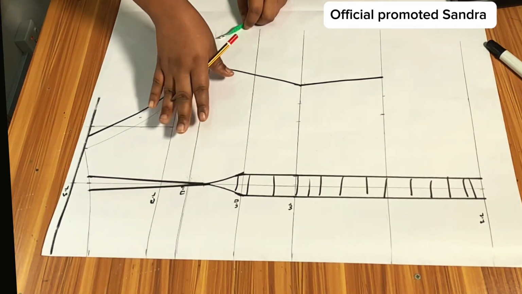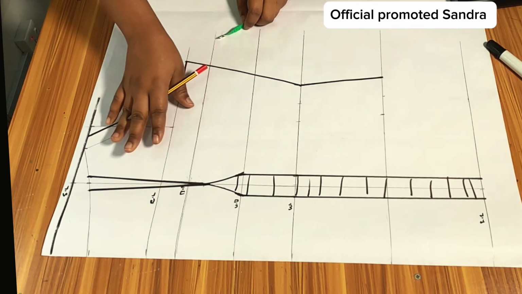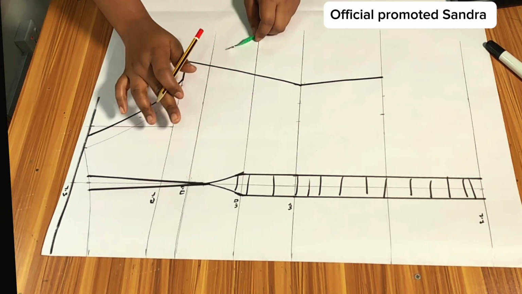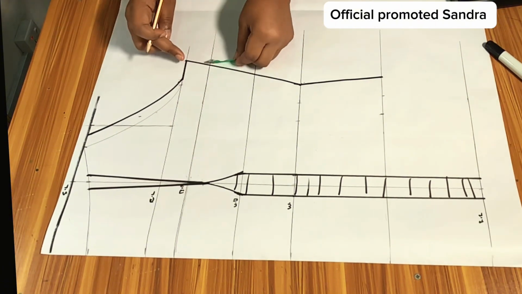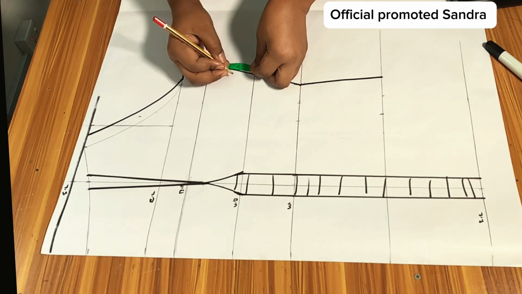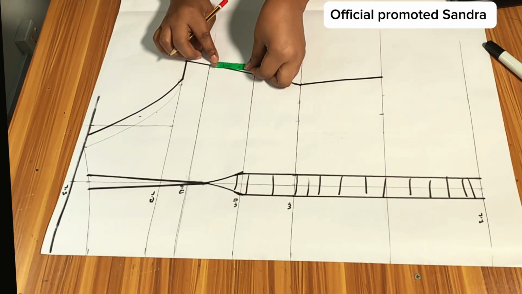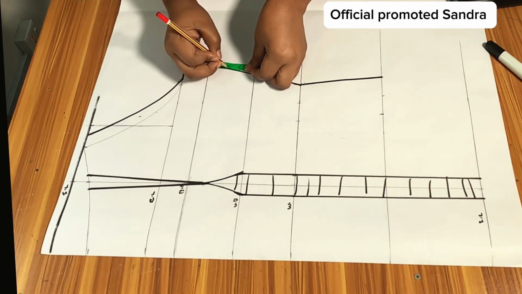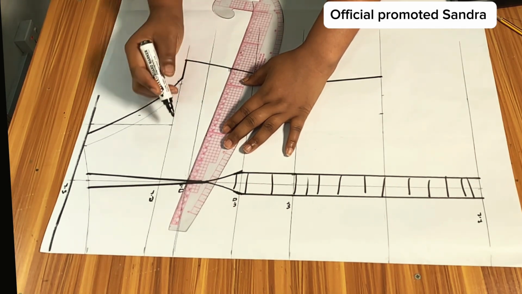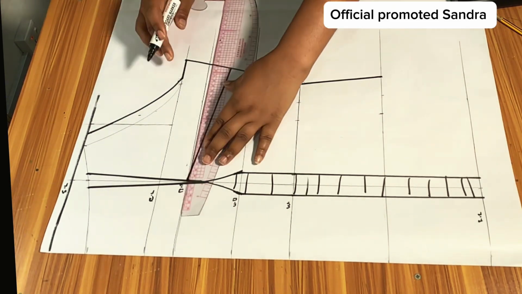The next thing I'm going to be doing is to mark my side dart. To mark your side dart, you are going to minus your back half length away from your front half length. My front half length is 17 inches and my back half length is 15.5 inches. The difference is 1.5 inches. Now I'm going to place my tape on the bust point line. I will mark 1.5 inches downward like this. After marking it, I will mark a slant line from this point here to the 1.5.